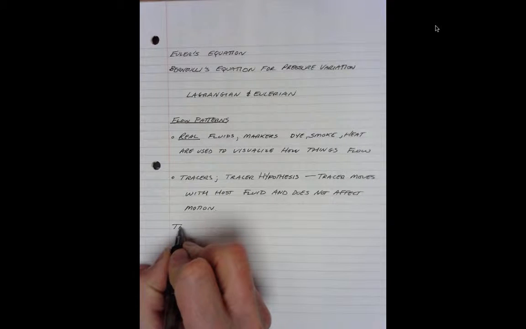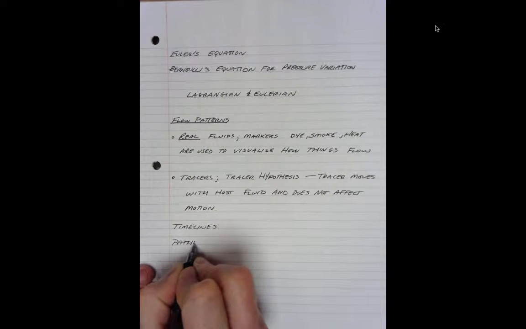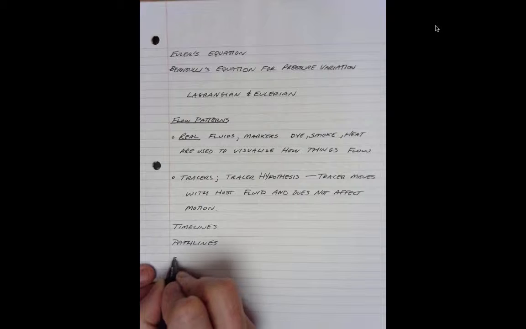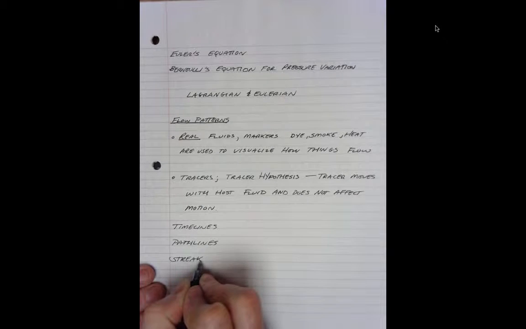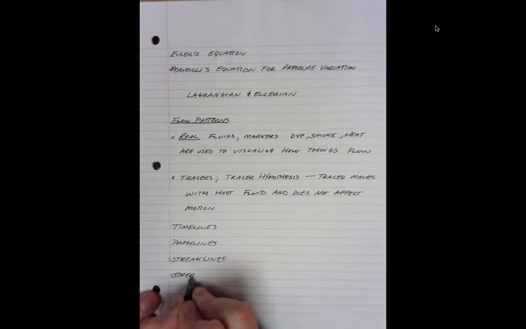We're going to look at timelines, path lines, streak lines, and streamlines. Now, many of these look identical in flow systems, but they have a particular meaning in the calculus part of fluid mechanics. So a timeline is a line that's formed by marking adjacent fluid particles at some instant, and we'll see a video showing that. A path line is the trajectory that a particular fluid particle would take.